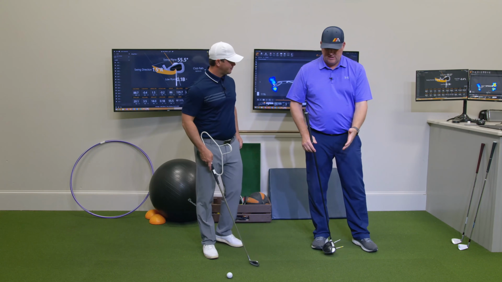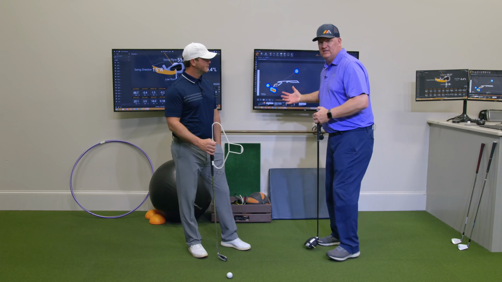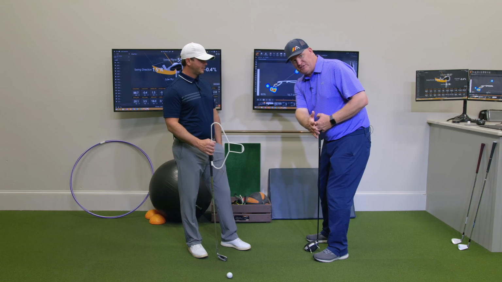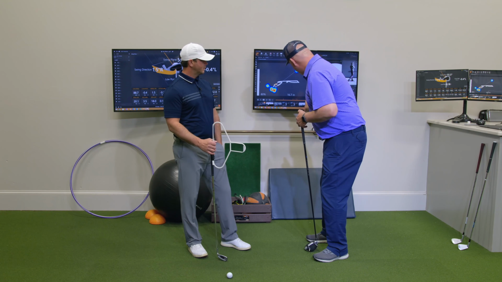I like to use the analogy of shaking hands, and I'll do this as if I was a left-handed golfer. Backswing, I'll shake the hand of the camera. Through swing, I'll shake the hand of the target.